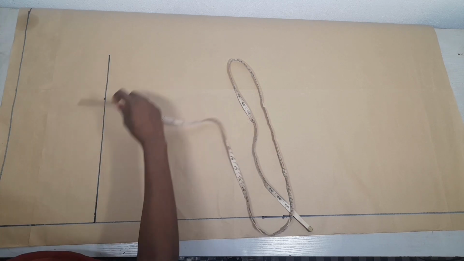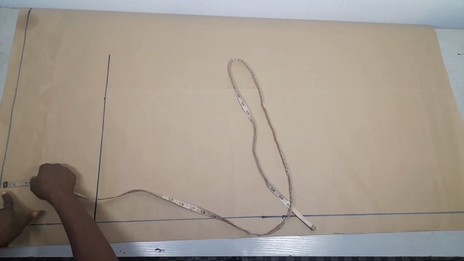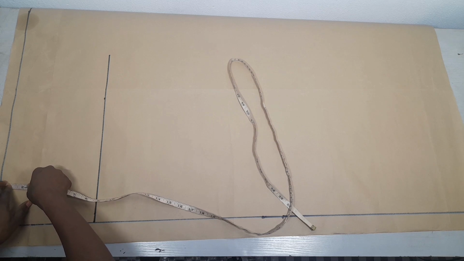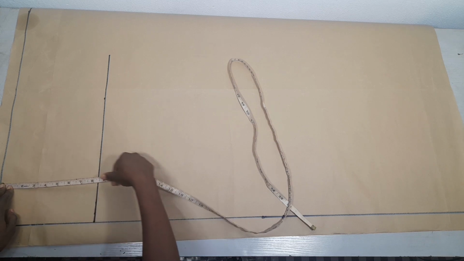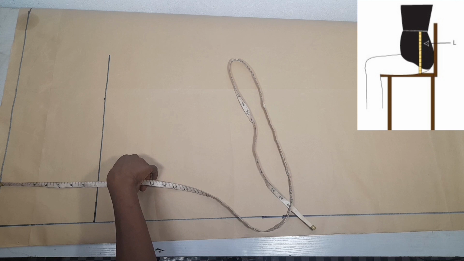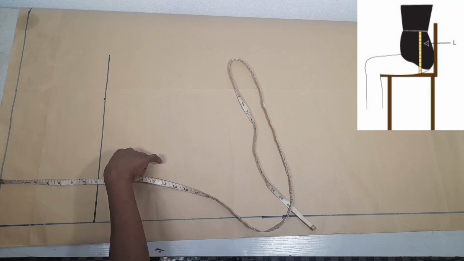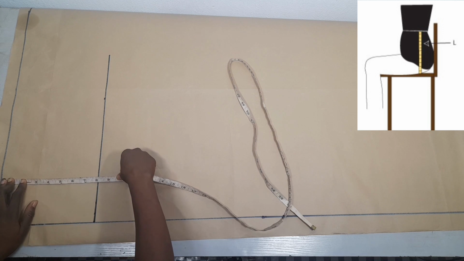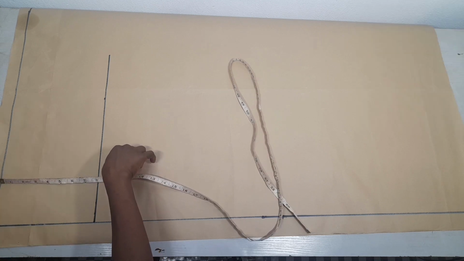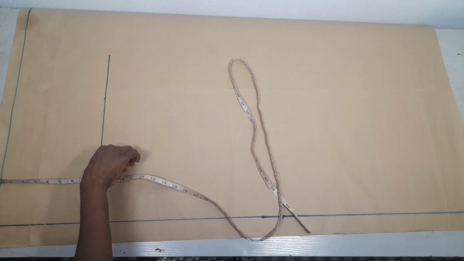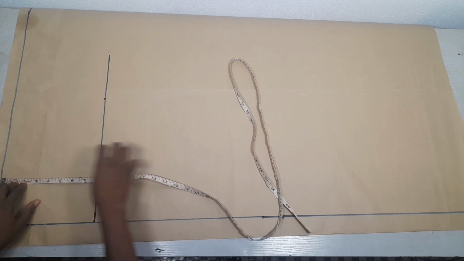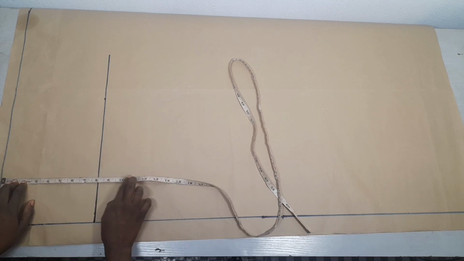Okay, so the next measurement I'll be taking now, still going back to my waistline, will be my waist to crotch length. For the crotch length, I have a video, and this is also a picture of how to actually take your crotch length measurements. If you want an explanatory video, you can check my video on trouser measurements. So now I'll take my waist to my crotch length.